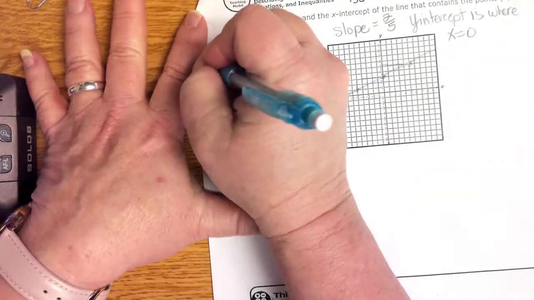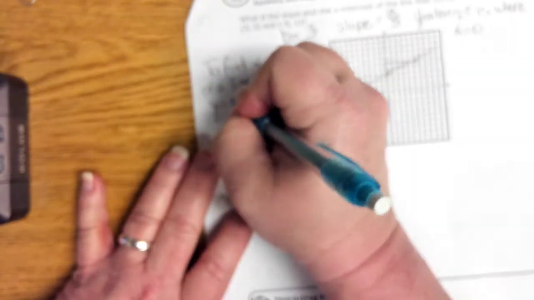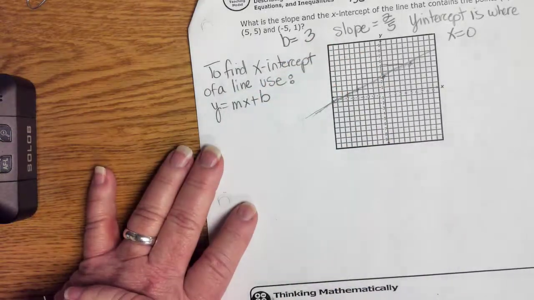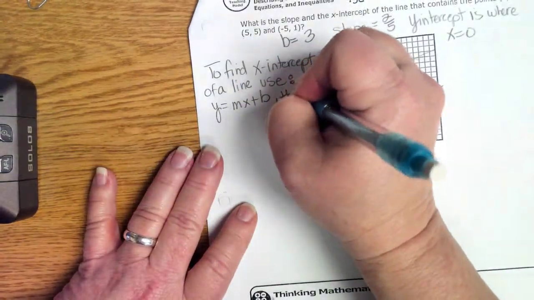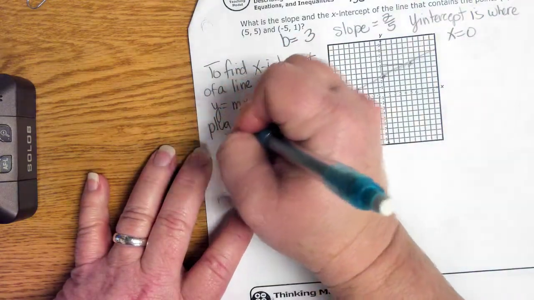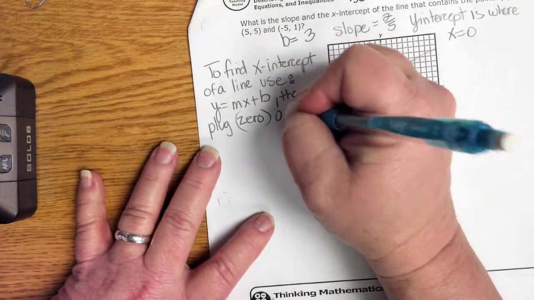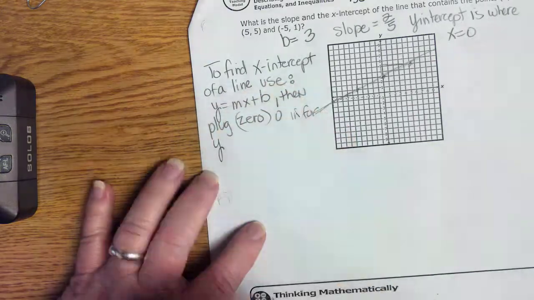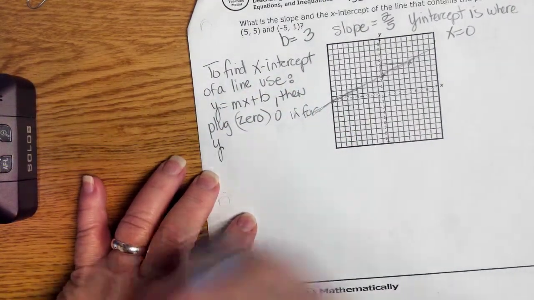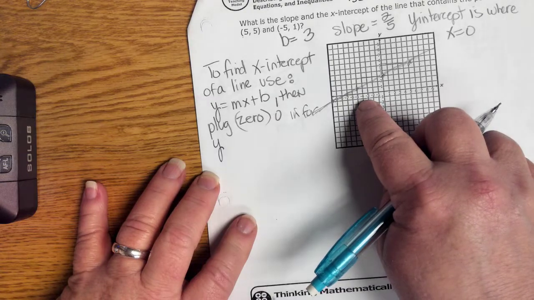So to find the x-intercept of a line, use y equals mx plus b, then plug 0 in for y, because you need where y is equal to 0, don't you, for an x-intercept.